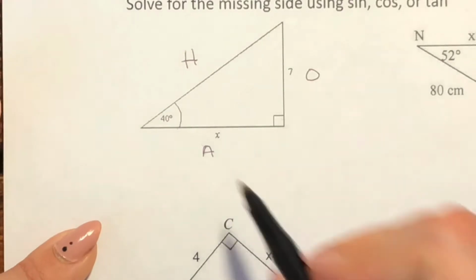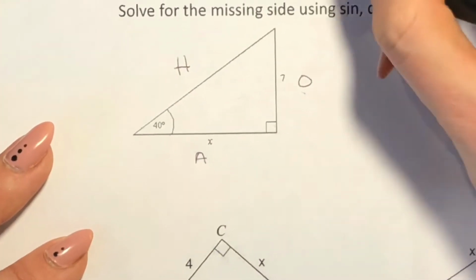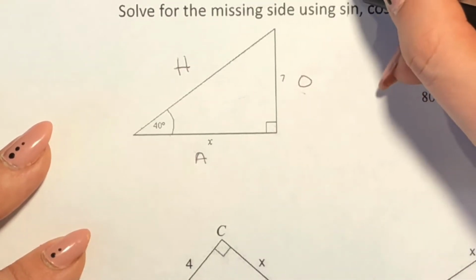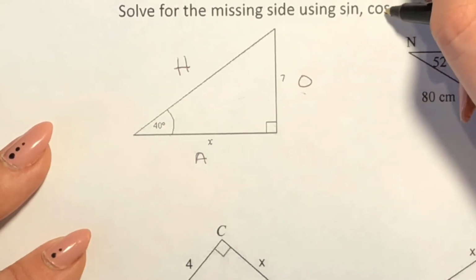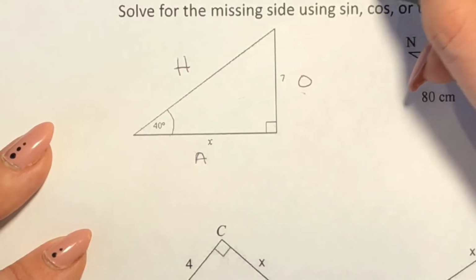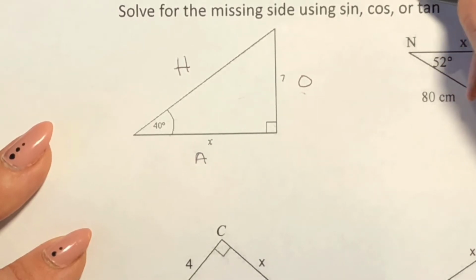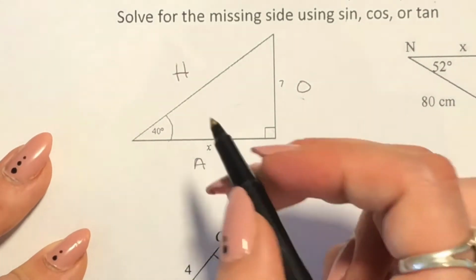And then once you have your three sides labeled, figure out, are you doing sine, cosine, or tangent? So again, SOH is sine. So sine uses opposite over hypotenuse. CAH is cosine. So cosine uses adjacent over hypotenuse. And then we have TOA. So tangent uses O over A. So I like to just write that whenever I do these problems.